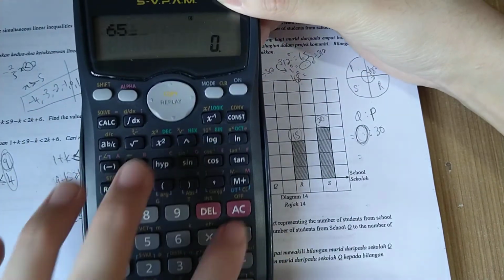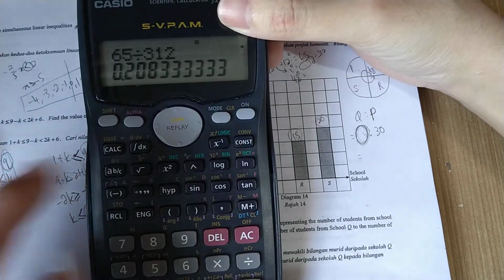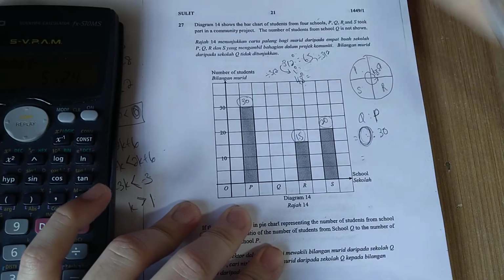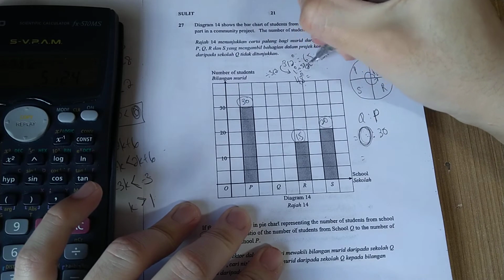So you take 65 divided by 312. You will get a decimal point, but it's okay. Just convert it to a fraction. 5 over 24, right? Okay, just write 5 over 24. It means 1 degree is equivalent to what? It's equivalent to 5 over 24 students.